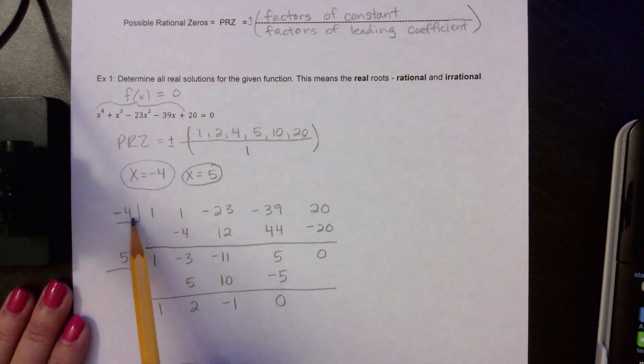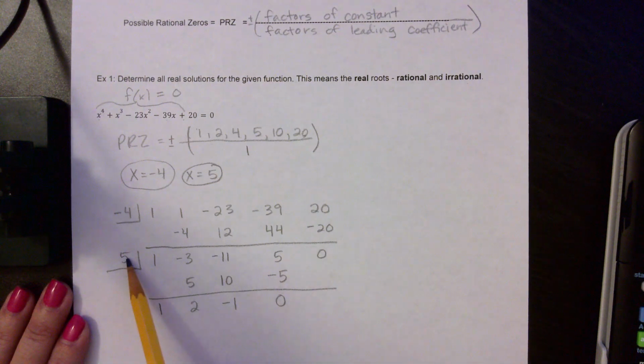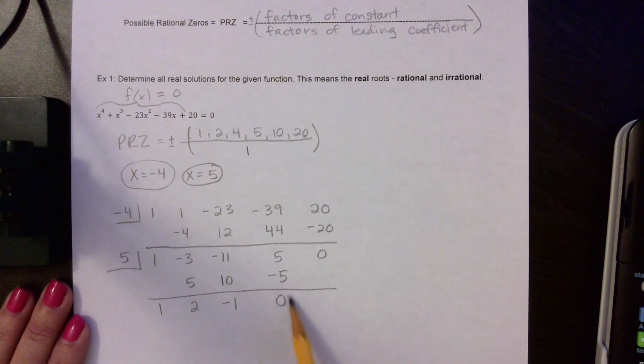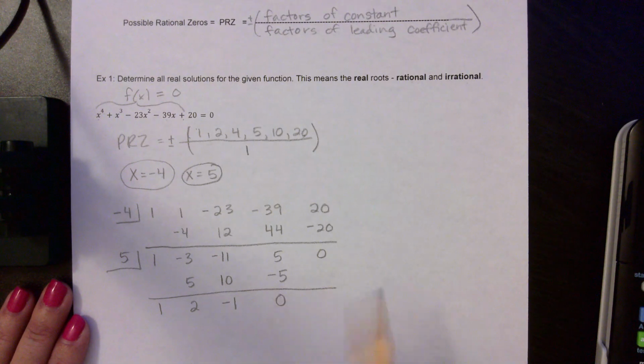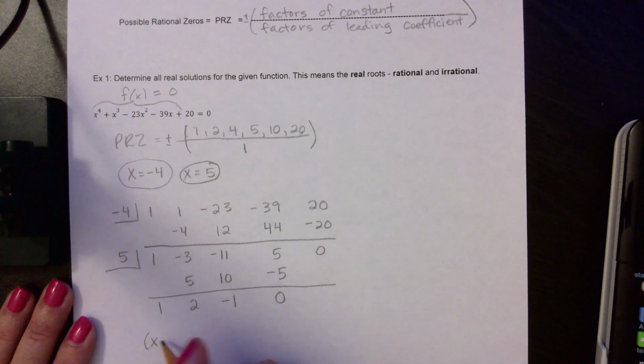Okay, I used -4. I had good evidence of a 0 at the end. I used 5. I had good evidence of a 0 at the end. So my equation would factor into x plus 4. Okay, remember the opposite of this, x minus 5.